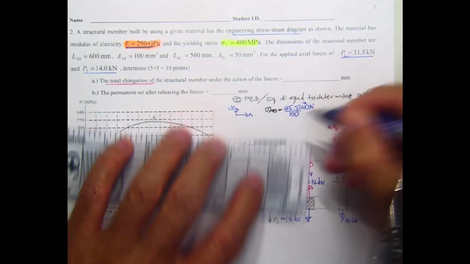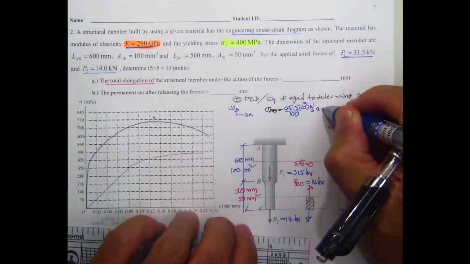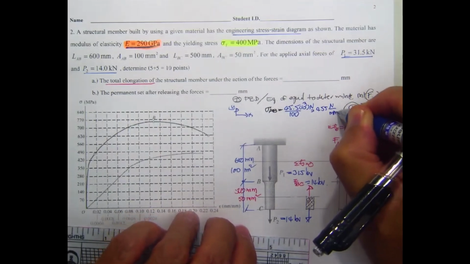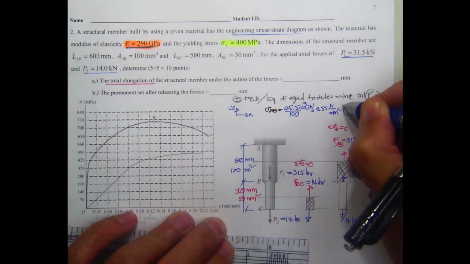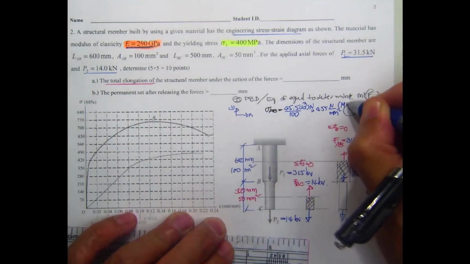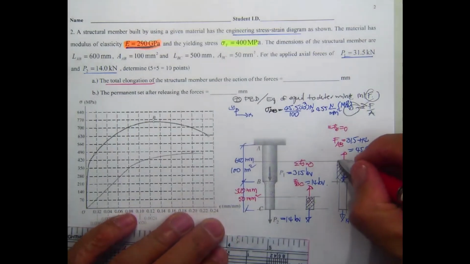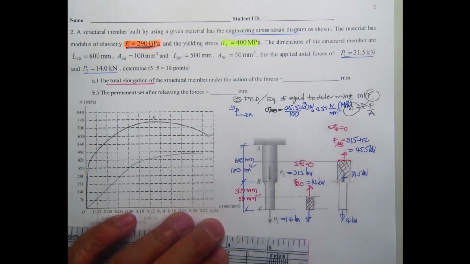So this is going to be 455 Newton per square millimeter, or megapascal. That's the stress sigma sub AB occurring in this portion.